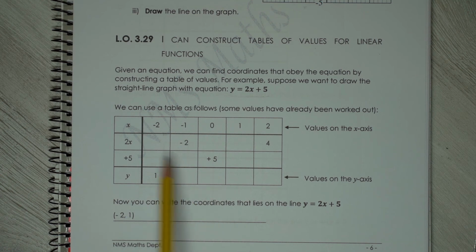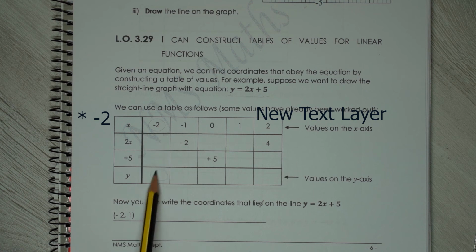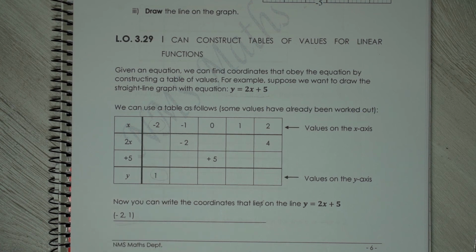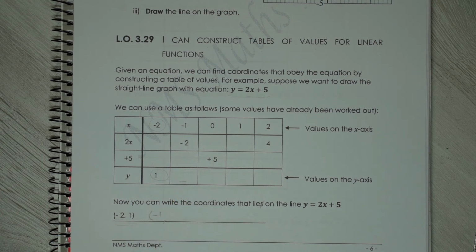So I would like you to fill in this table and then write down the coordinates that lie on this line. The first one is already done for you, and then the second one is minus 1, comma, the value of y here, and continue writing the values.